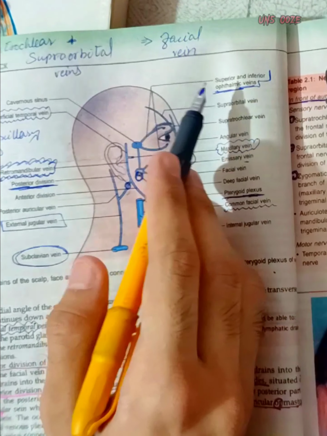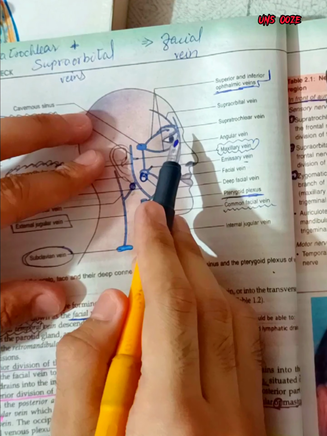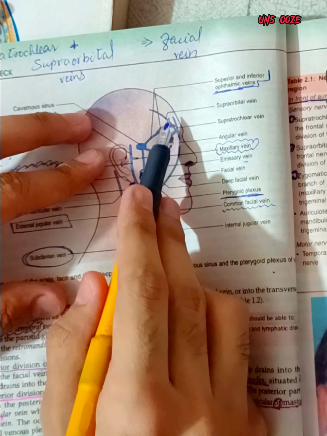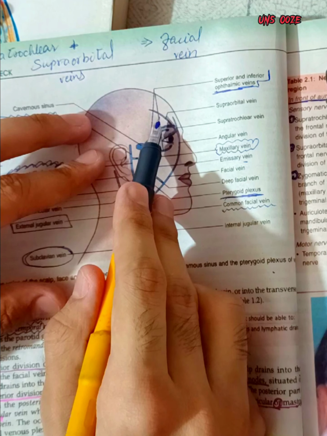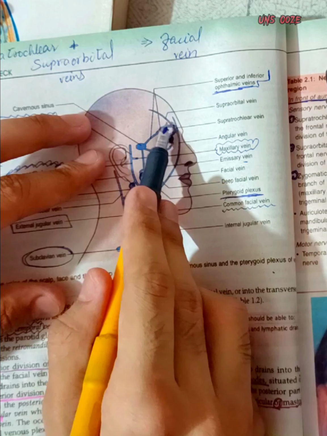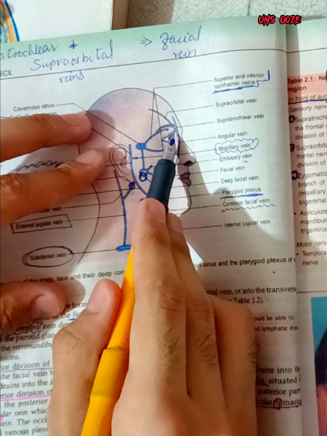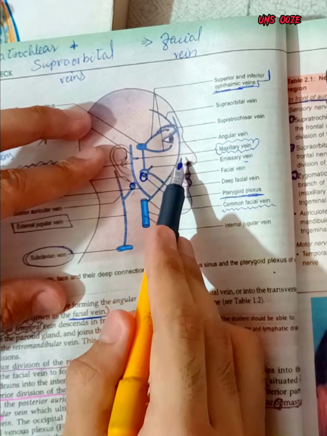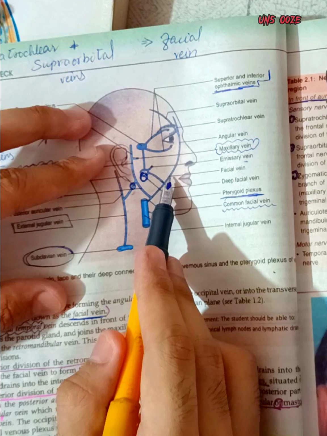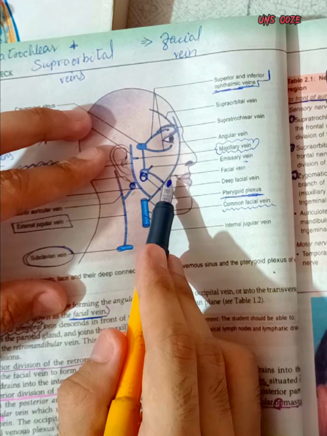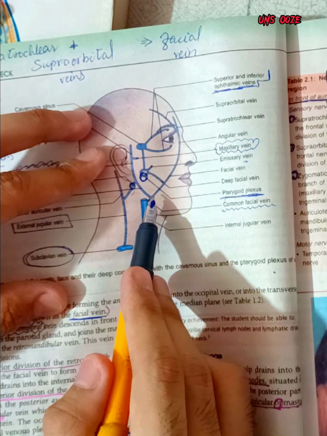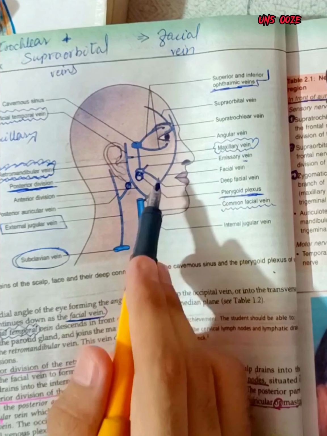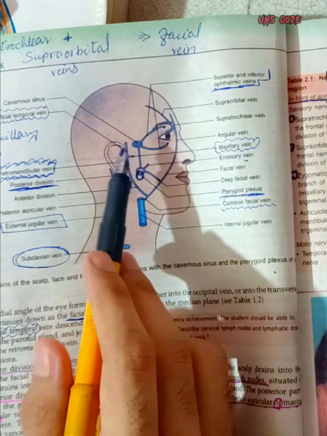So basically, from above, in front of the face, you see that the supraorbital and supratrochlear veins combine, then they become the angular vein. The angular vein runs down and becomes the facial vein. The facial vein then onwards becomes the common facial vein, but stop, then move backward.